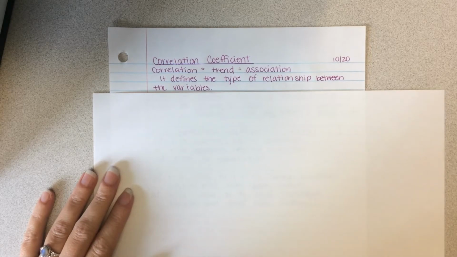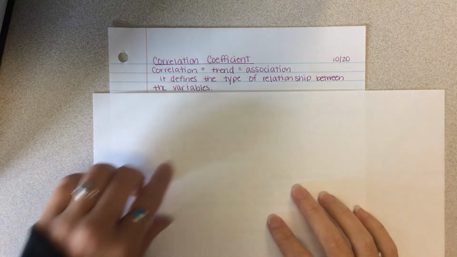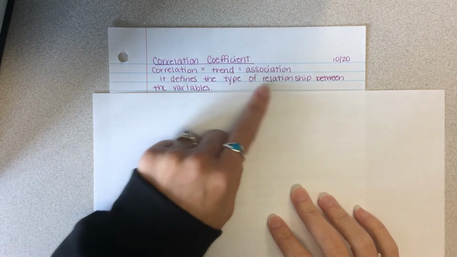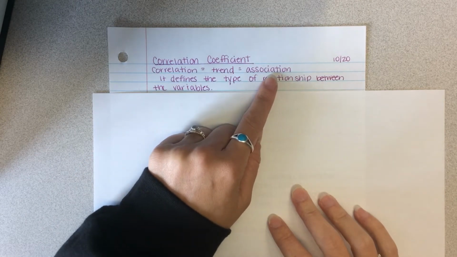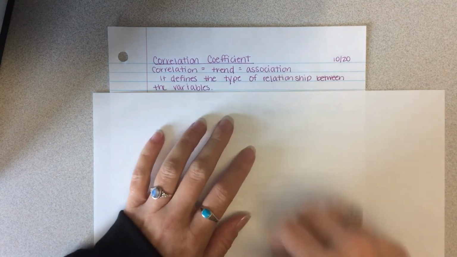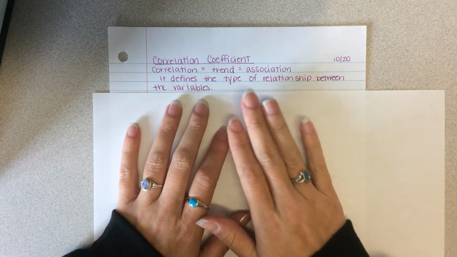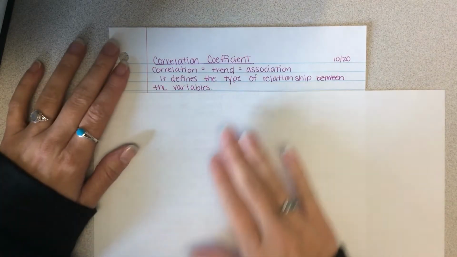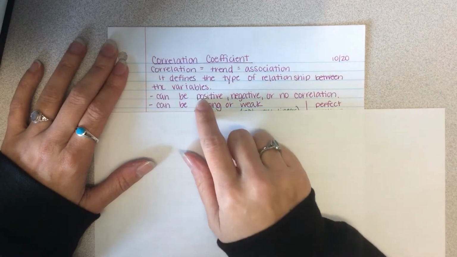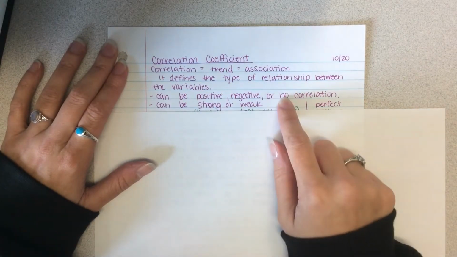Hey guys, let's talk about correlation coefficient. When you hear this, correlation is going to mean the same thing as we've been calling trend and association. It's just another word that we use for relationship. The correlation coefficient defines the type of relationship between the variables. So it can be positive or negative or have no correlation.